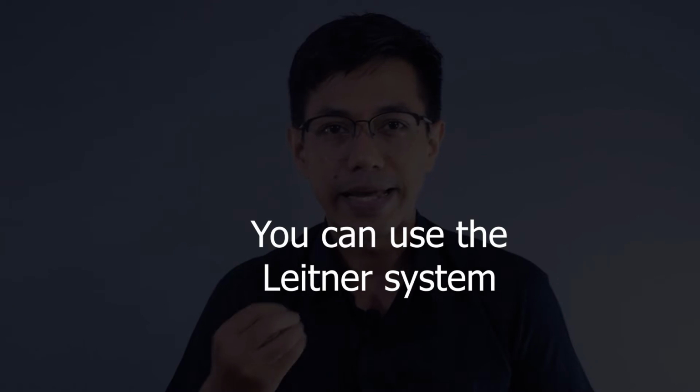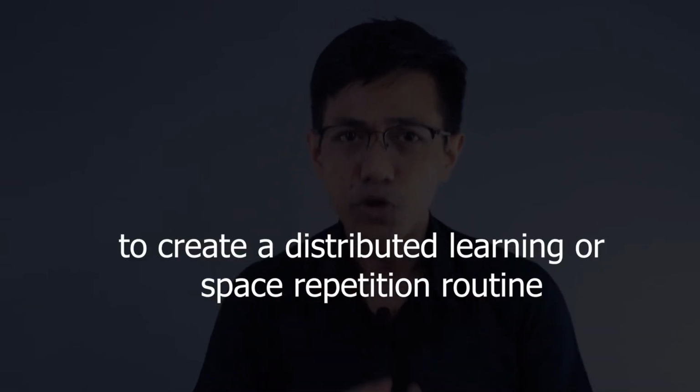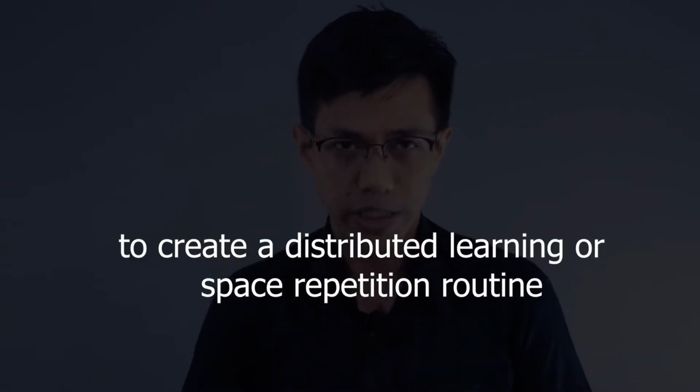You can use the Leitner System to create a distributed learning or a spaced repetition routine. You can create this by using some plain paper. Take a piece of blank paper, cut it into cards of equal sizes. On one side of the card, write the cue or question. Write down the answer or information on the other side. You have to make a grouping of the cards. You must arrange the cards in a grouping.